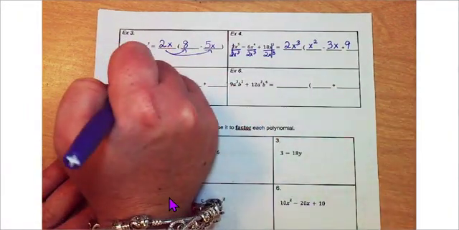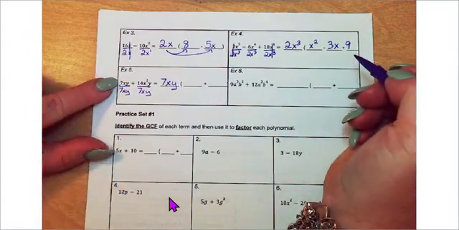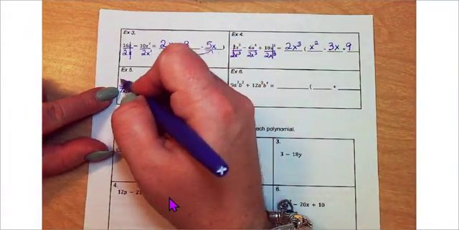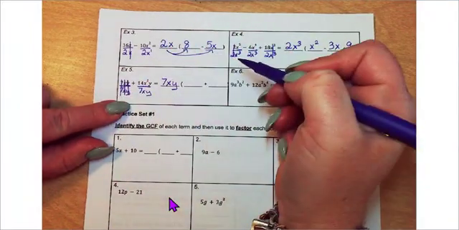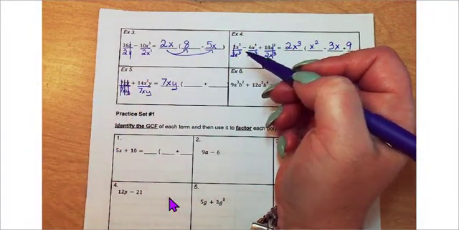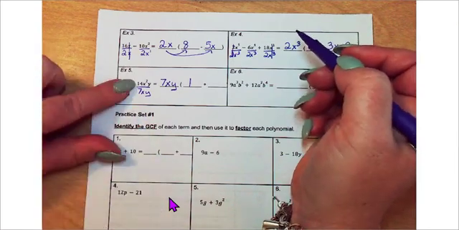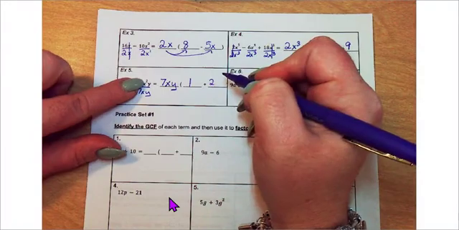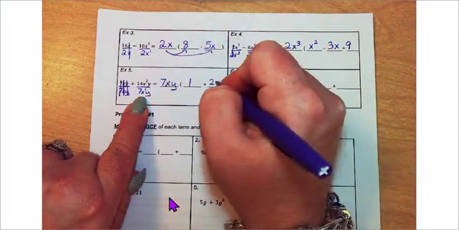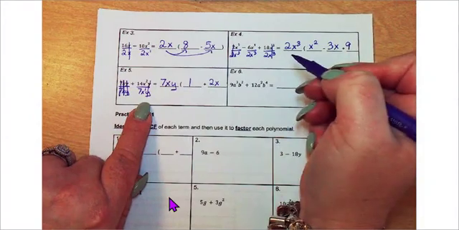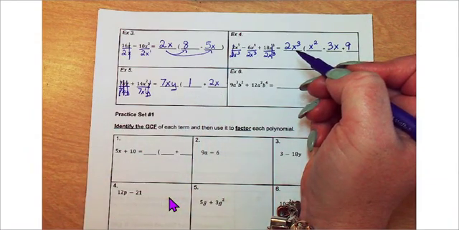So if I divide each one of these by 7xy, let's do the math. 7 divided by 7 is just 1. x divided by x is just 1. y divided by y is 1. Does that mean there's nothing left? No, they're 1. I have to put the 1. Let's do the next one. 14 divided by 7 is 2. x squared divided by x to the 1st, so I'm going to subtract: 2 minus 1 is 1x. But y divided by y cancels out. So I'm left with just a 2x for that term. All right, let's do the next one.